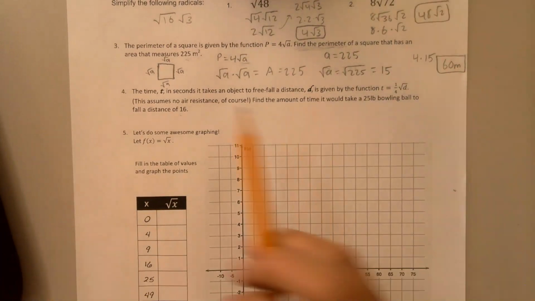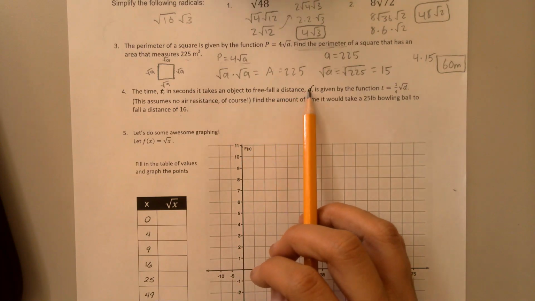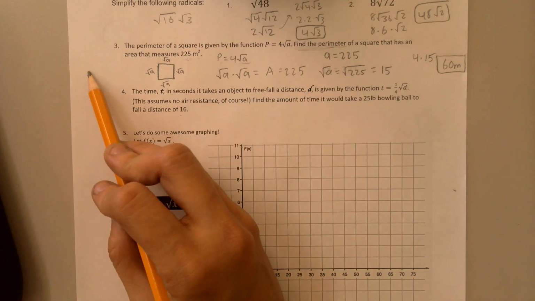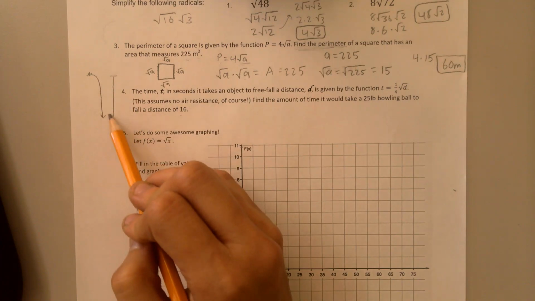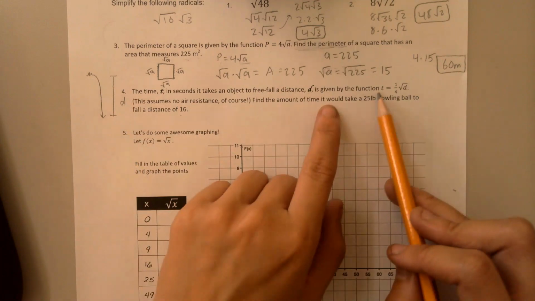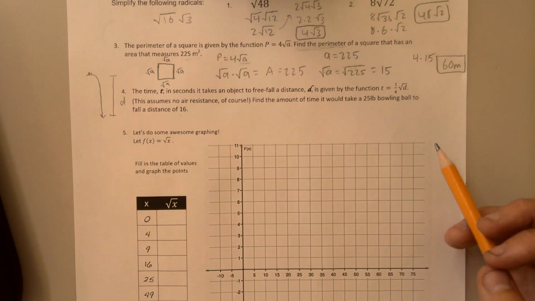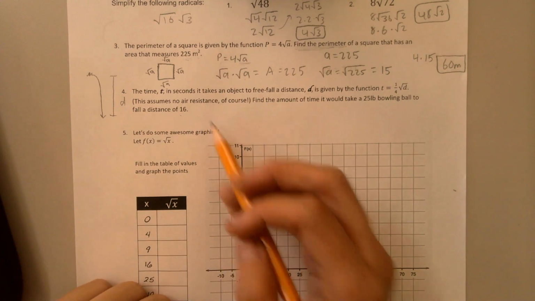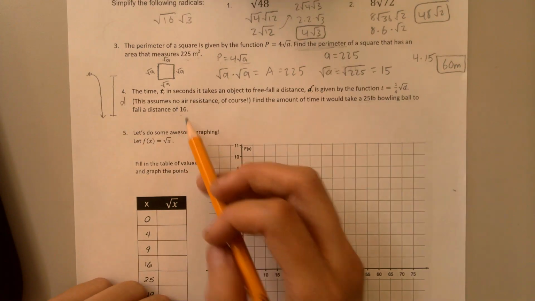Okay. The time t in seconds it takes for an object to free fall a distance d, right? So this object is falling d, right? Always draw a picture. It is given by this function t equals 1/4 root d. This assumes no air resistance, of course. Find the amount of time it would take a 25-pound bowling ball to fall a distance of 16.